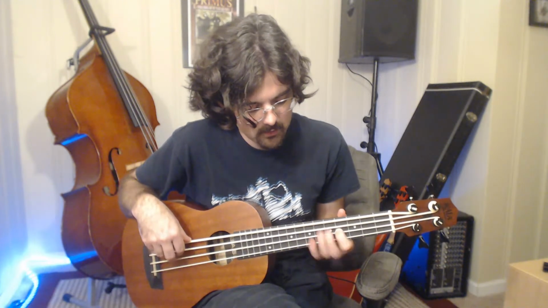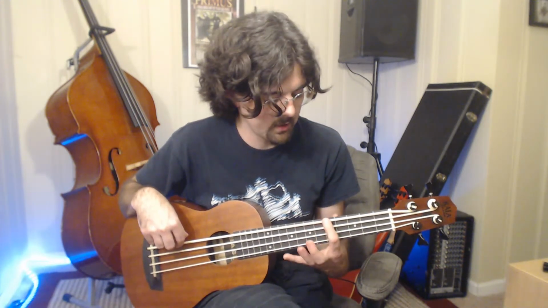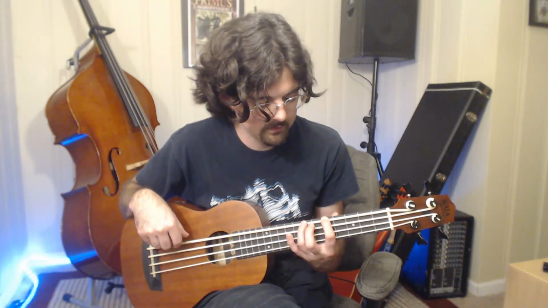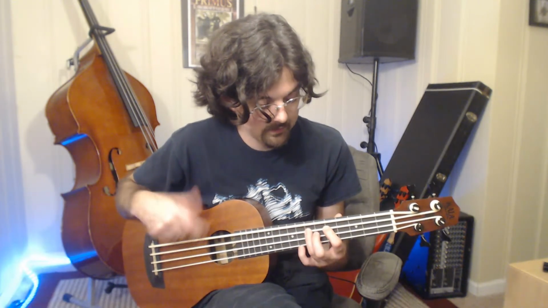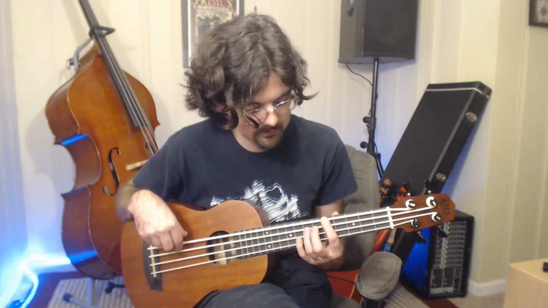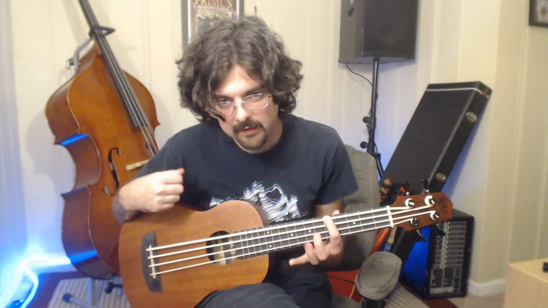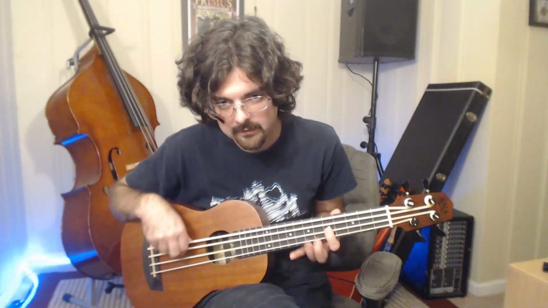5 on the D string, 4 on the D string, and then 7 7 5 7, and then this time we go to the E string, 5 7 hammer on, 5 7 hammer on the A string, and then the 5th fret on the D string. Right, 5 hammer on a 7, 5 hammer on a 7, 5. Cool.